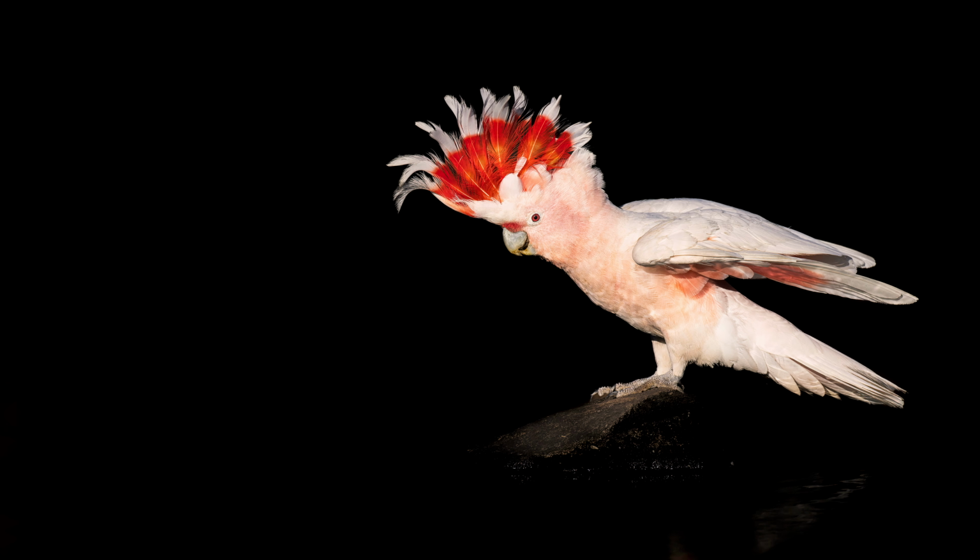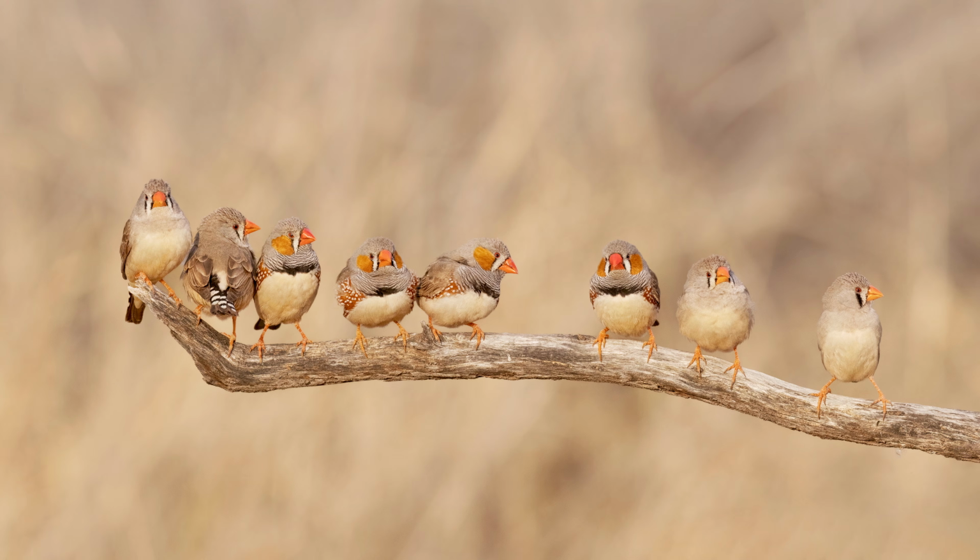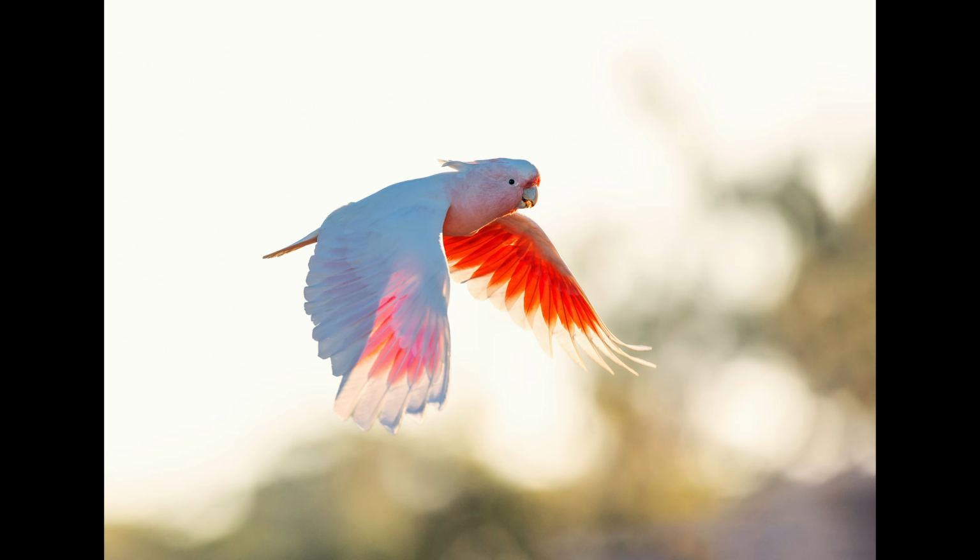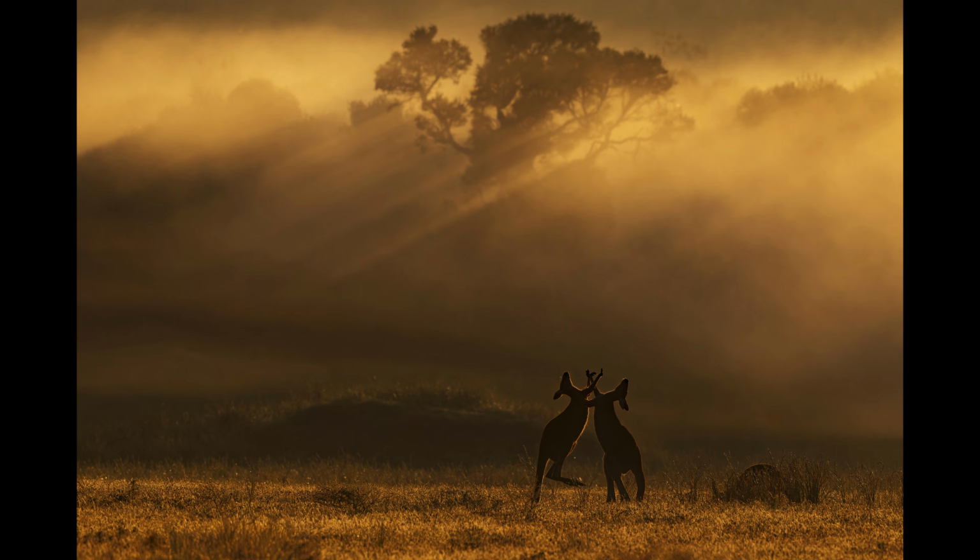Have you ever looked at a photo and thought, something about that just feels right? And then looked at your own and wondered why it doesn't hit quite the same way? It's not your camera. It's not the light. A lot of the time it comes down to this.